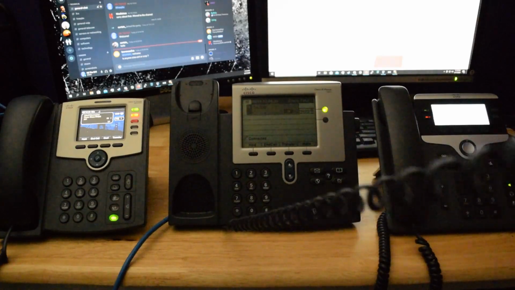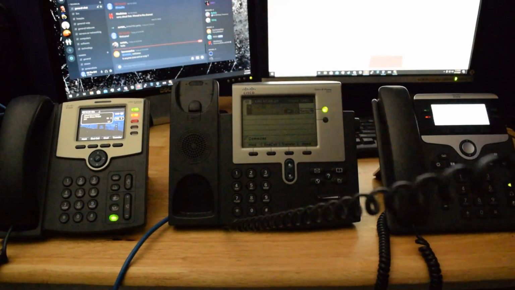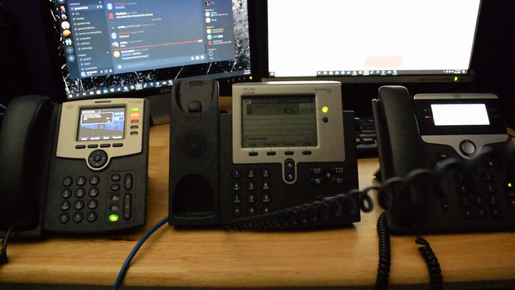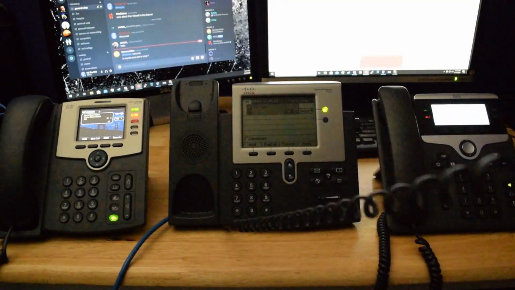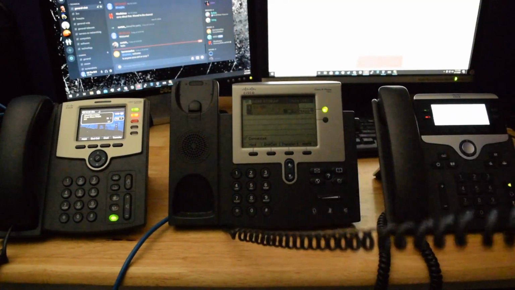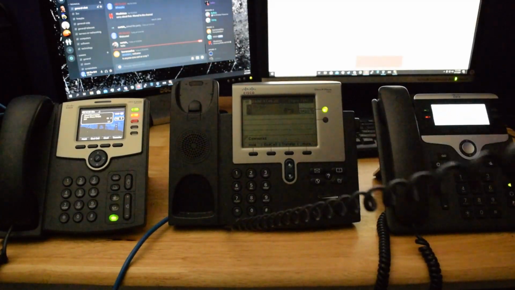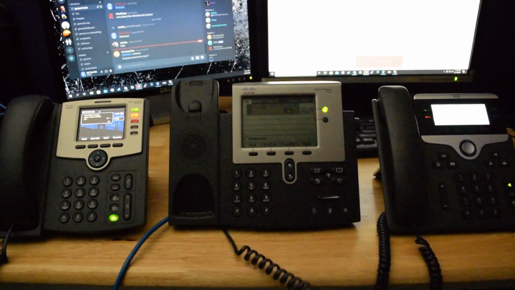Hello? Check. 1, 2, 3. We are talking through both the speakerphones of the other phones on each side of the 7942. Pretty neat. And the phones automatically answer when they detect a page.